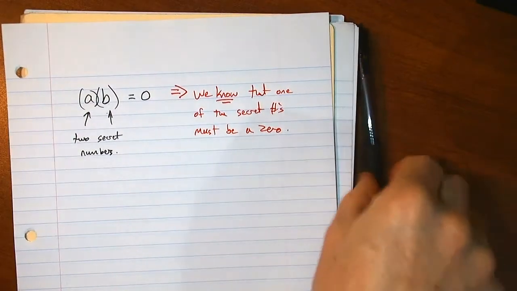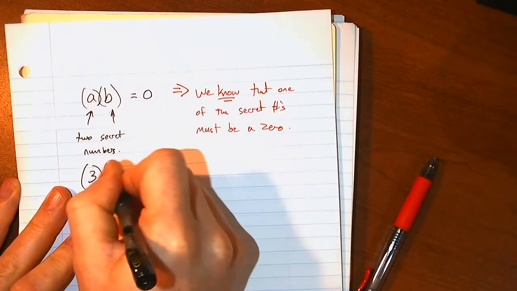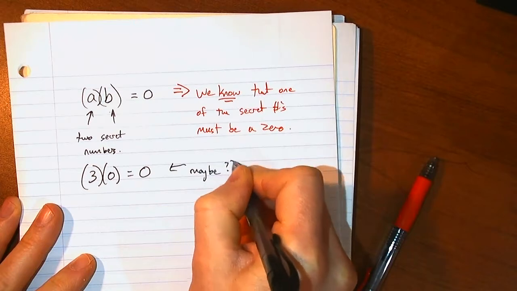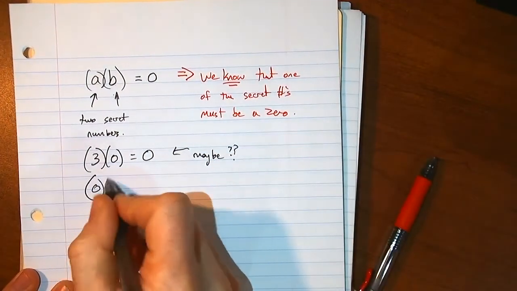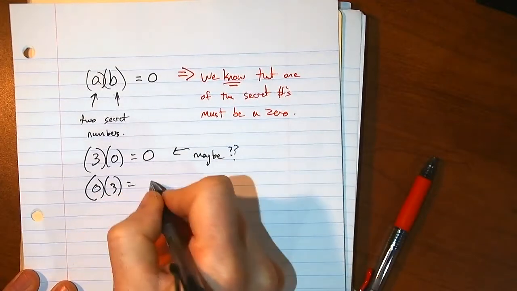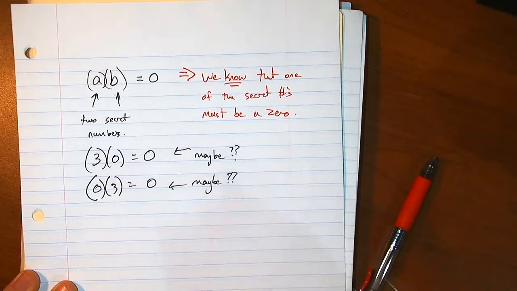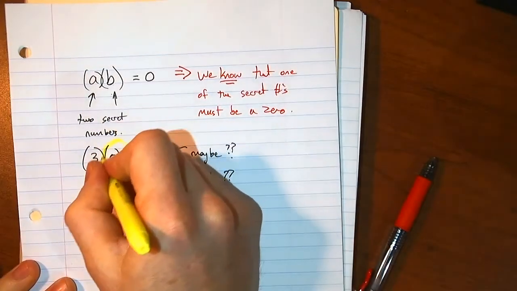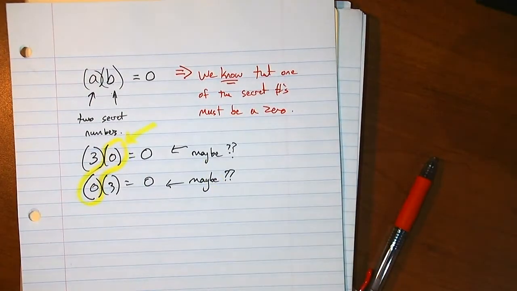So for example, it might be the case that the first number was 3 and the second number was 0, like I had before. Now, I don't know for sure if that's the case, but it might be. It might be the case that the first number was 0 and the second number was 3. Don't know for sure, but the bottom line is I do know that one of them is 0. This right here is the part that I know for sure.